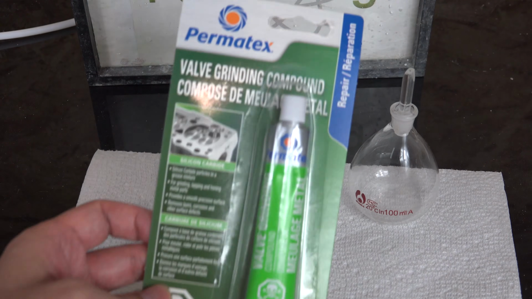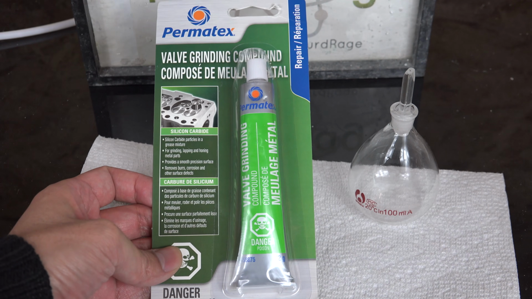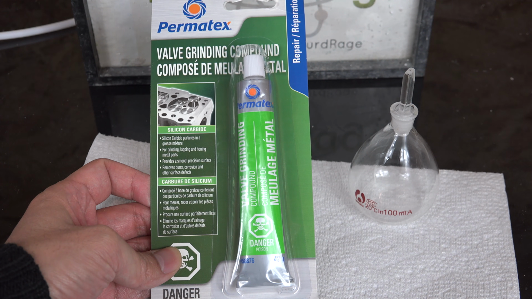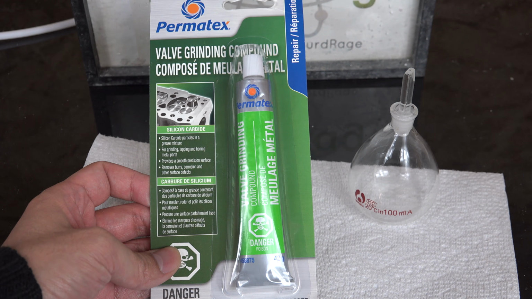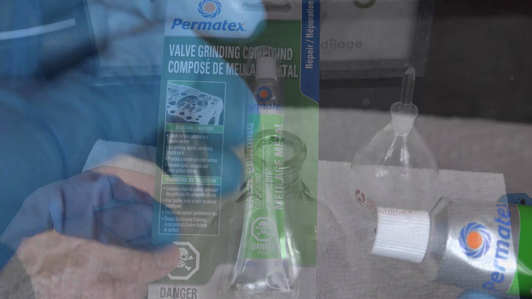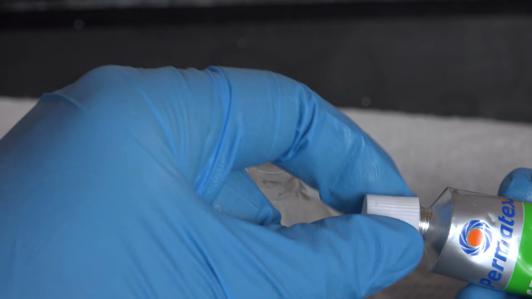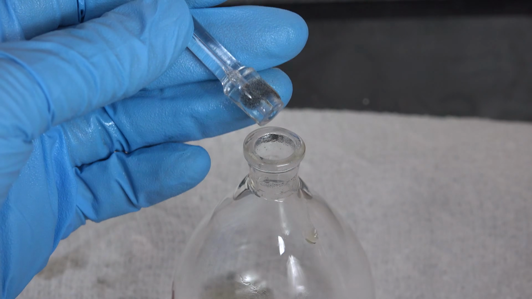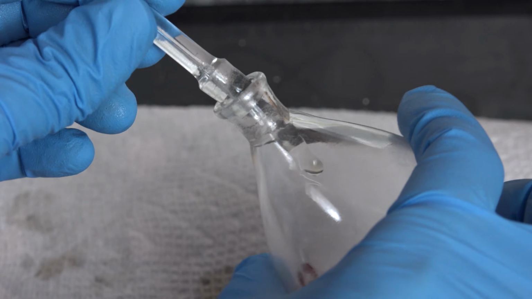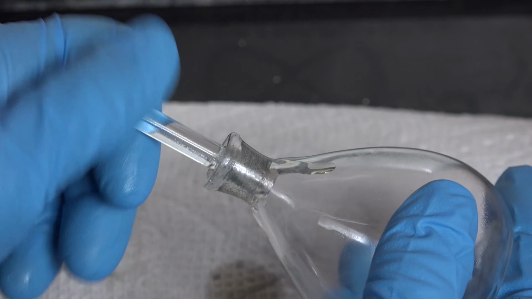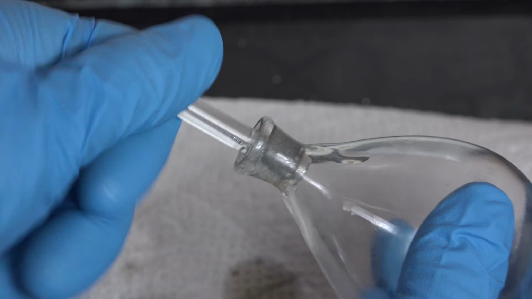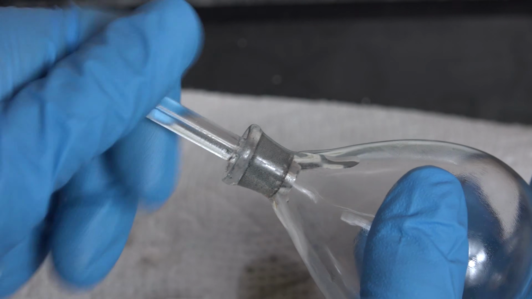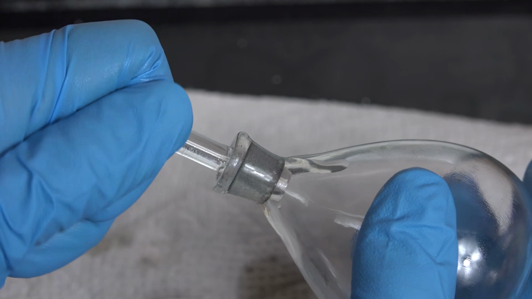I'm using a silicon carbide valve grinding compound available at a car parts store. You can use just about any grinding or polishing compound, just as long as it's stronger than the borosilicate glass and in the 100 grit range. Just apply the compound to the stopper and grind into the flask. Be sure to occasionally withdraw the stopper and let the compound ooze back, or even reapply the compound if necessary. As you grind, the particles get pushed out of the tighter fitting spaces and stop grinding, so you need to allow them to flow back in.